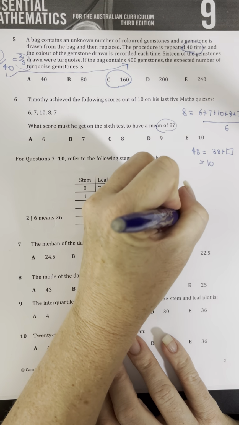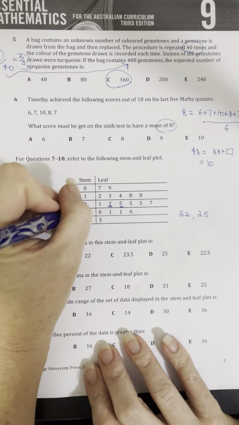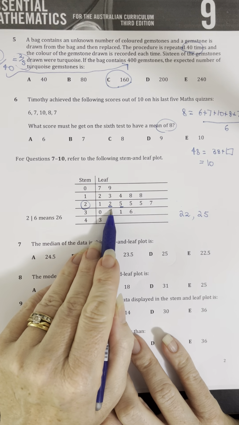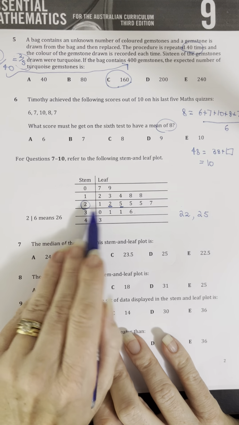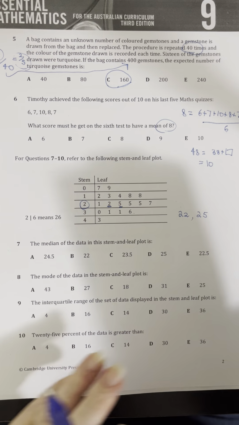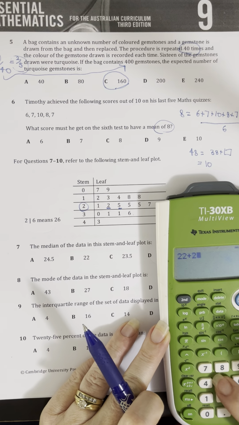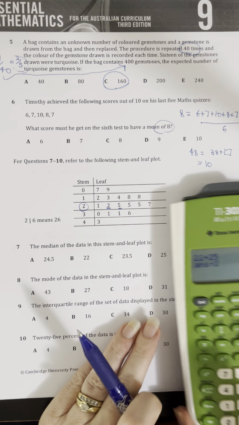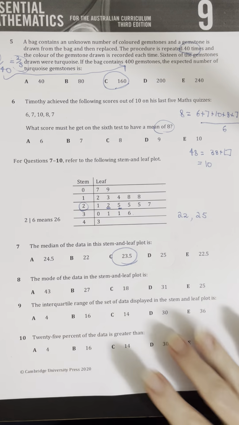Those 2 numbers are 22 and 25, because we've got a 2 in the stem and a 2 in the leaf. That's our 22, 2, 5, and they've told us what that means there. So our median then, we're going to add those 2 together and divide by 2. So we get 23.5. So that's our median.